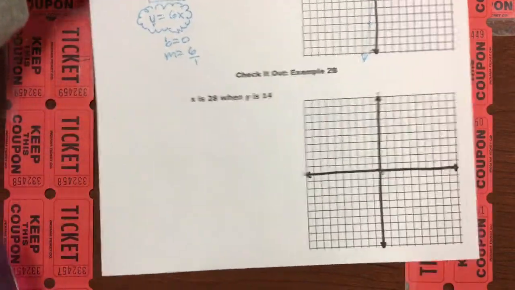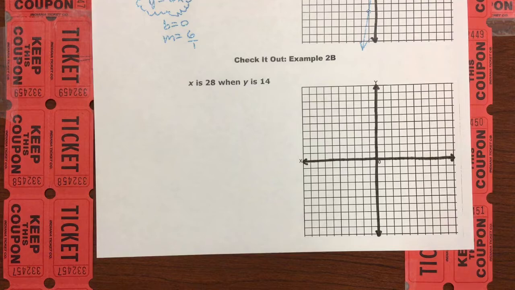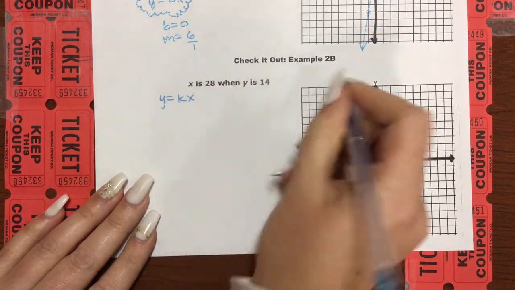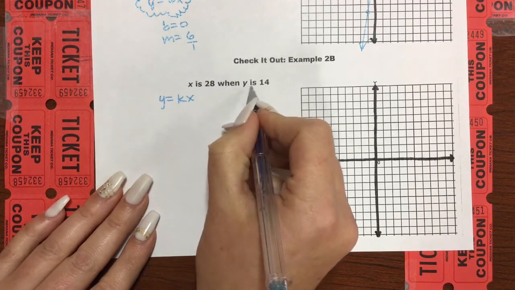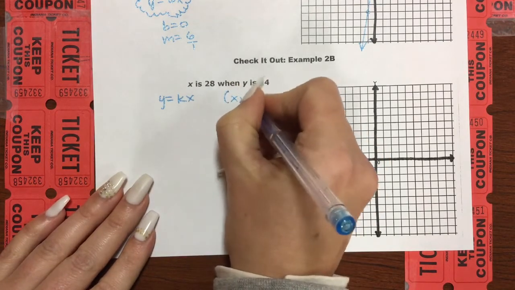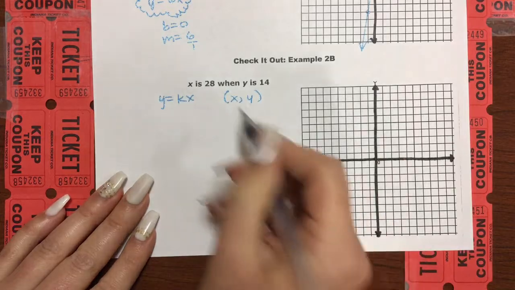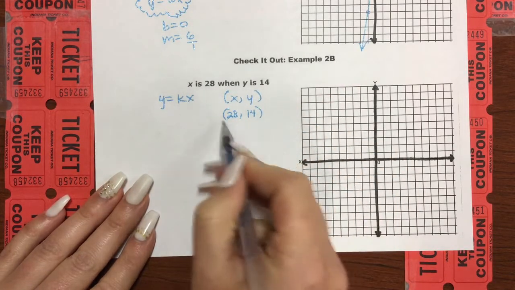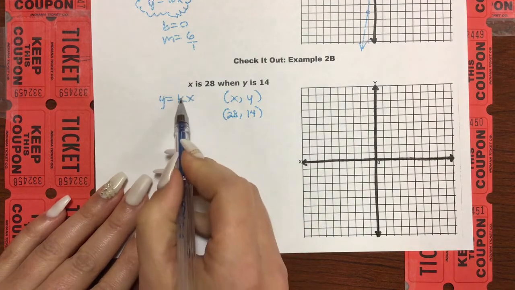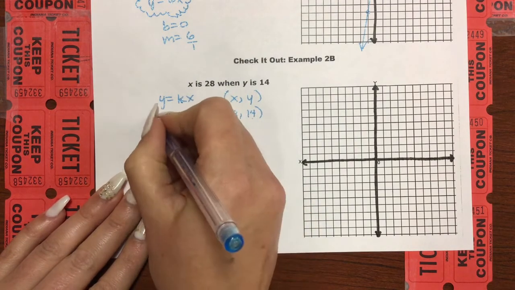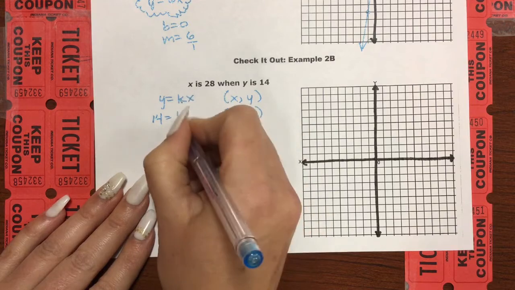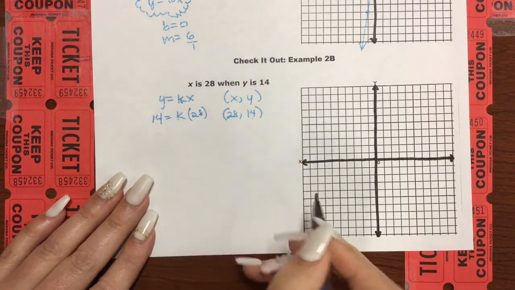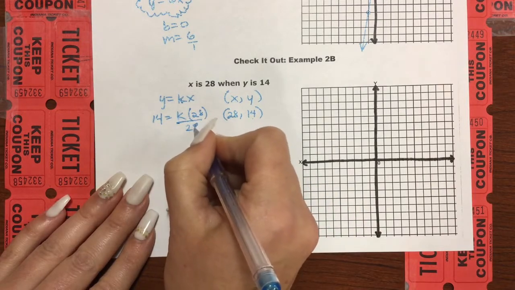Let's do this. Okay, so we're still doing direct variation equations. We need to write our formula, y equals kx, and we know that x is 28 when y is 14, so that's nothing more than a point. An x value and a y value. Our x is 28 and our y is 14. We substitute those values into the equation to figure out what k is. y is equal to 14, equals k, and x is 28. We're solving for k, so we're going to divide both sides by 28.